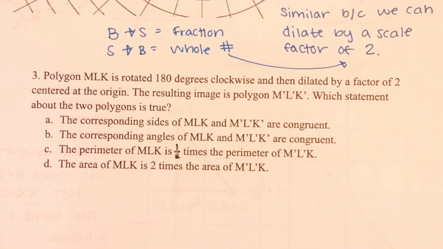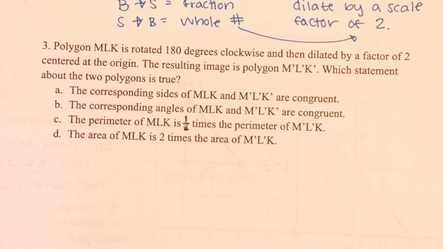This is a multiple choice question. The easiest way you can check this is, let's just draft it out. So we're going to write our little example down here. I'm going to draw polygon MLK, so MLK.